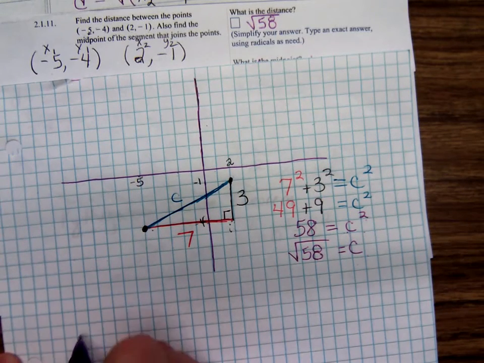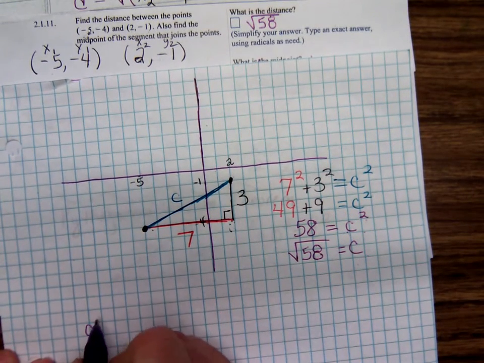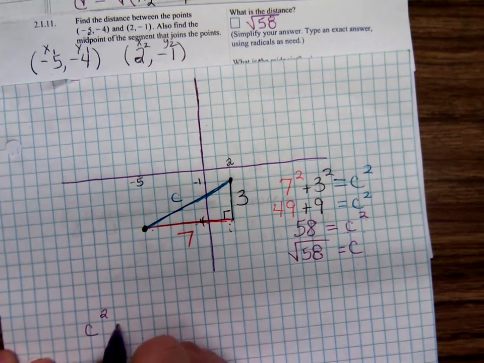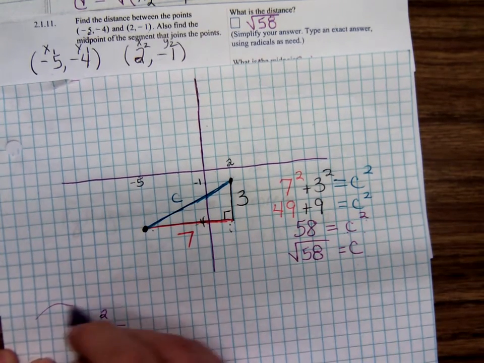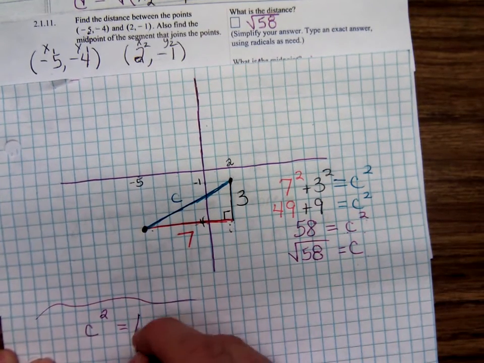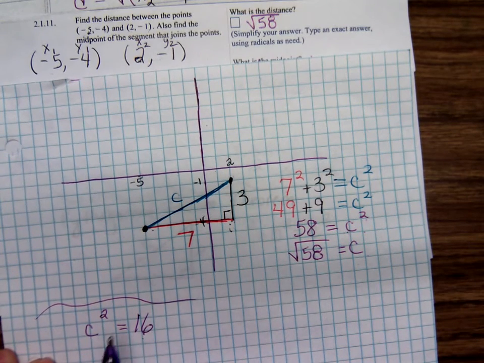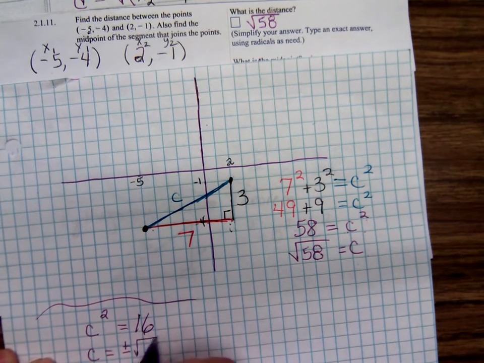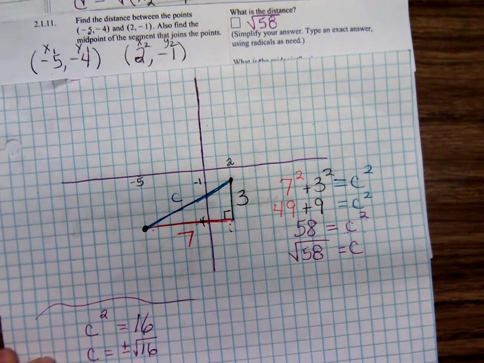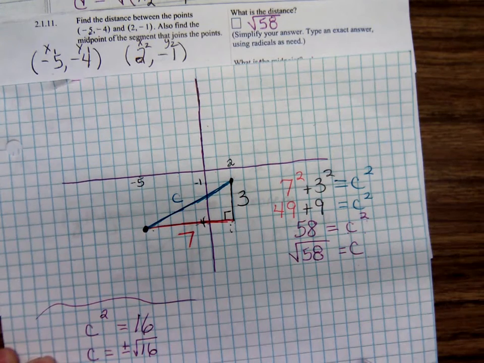No. We've solved things, think back. c squared equals, I'm just changing numbers, 16. This was called the square root property. To get c by itself, we'd say, okay, take the positive and negative square root. This was on assignment 2. Theoretically, what you're doing is putting a square root symbol on each side.